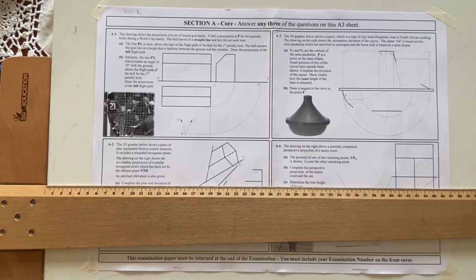Well, lads, this video is going to go through the 2014 higher level short questions. First question there tells us the drawing shows the projections of a set of soccer goalposts. A ball is positioned at P for 2 penalty kicks during a World Cup match. The ball travels in a straight line and hits the net each time.